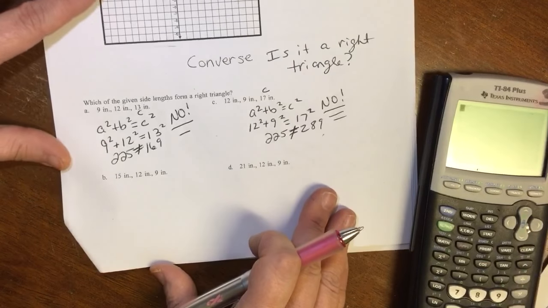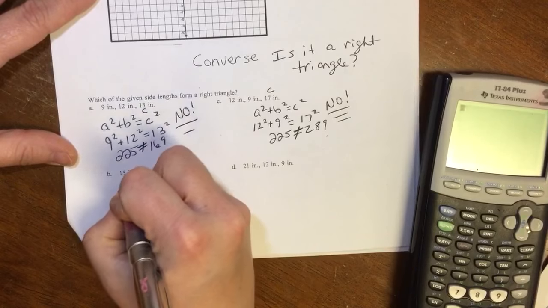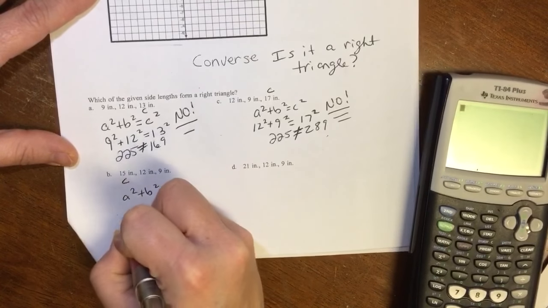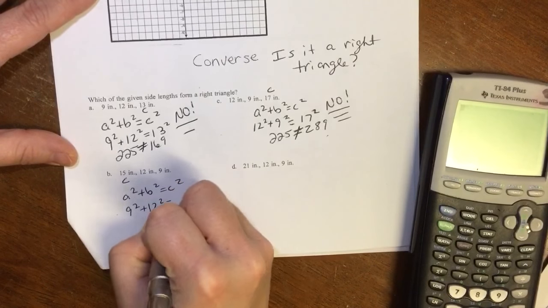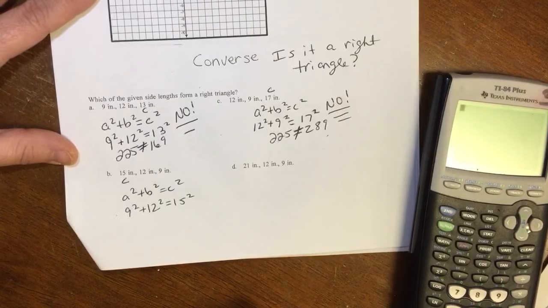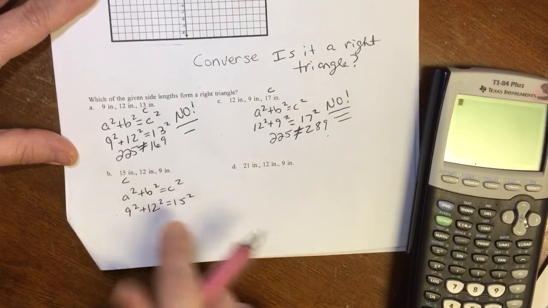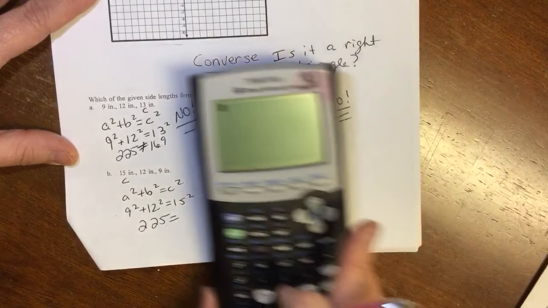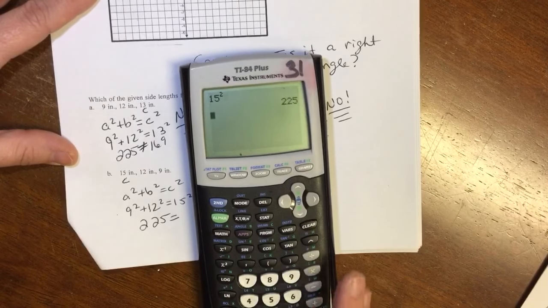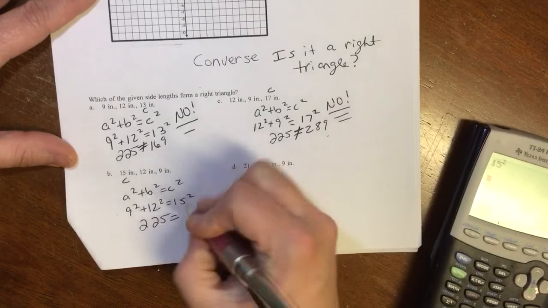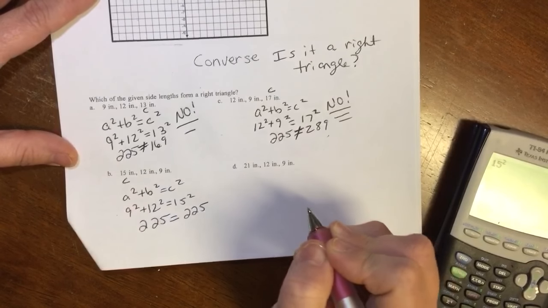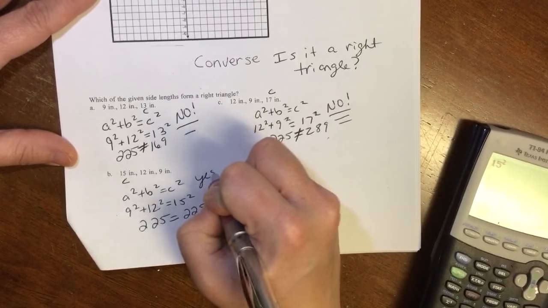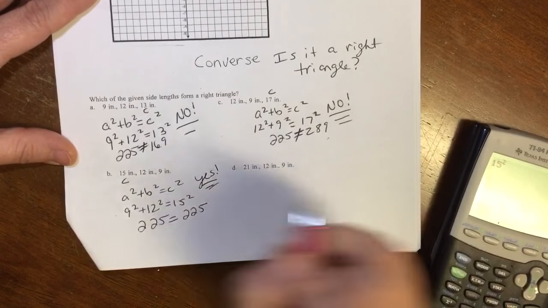All right, so I'm going to do it again. C would be the 15, that's the largest side. I'm going to plug these numbers in and see what we get. Well, 9 squared plus 12 squared is 225. And 15 squared is 225. So since my numbers match, they make this equation balanced. So yes, this is a right triangle.